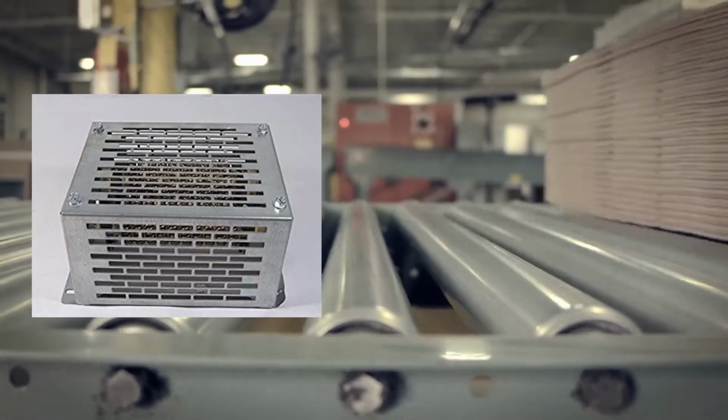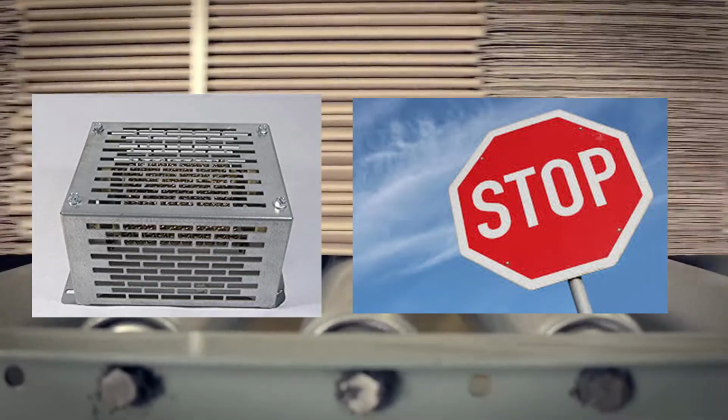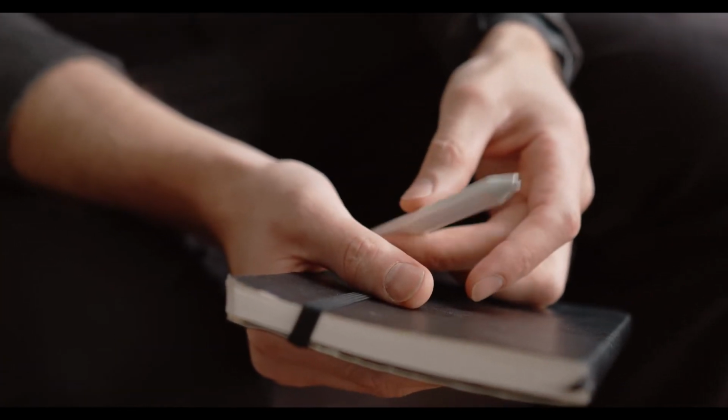And we know what dynamic brakes are for, right? Stopping things, yeah? But how do you choose one? What's that chopper thing? And what about troubleshooting? Stay here for some inside info on dynamic brake selection and use.